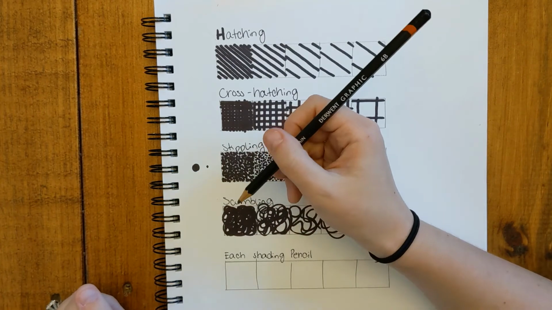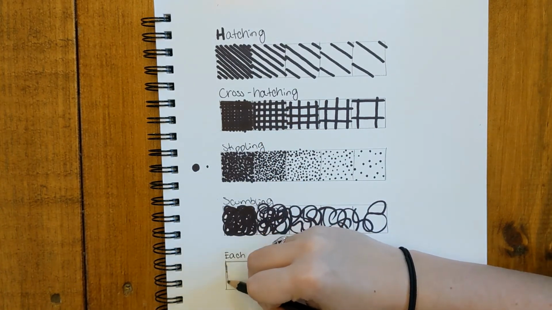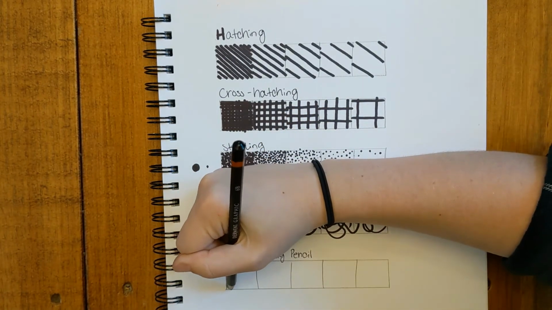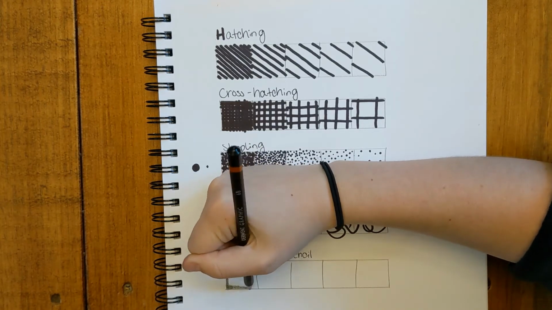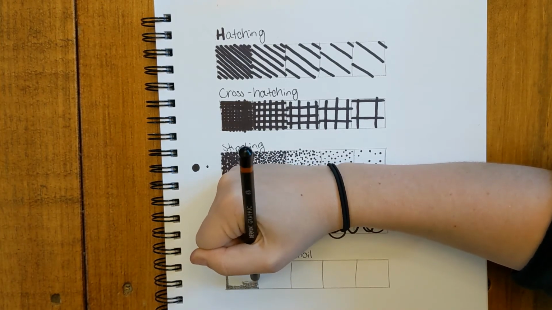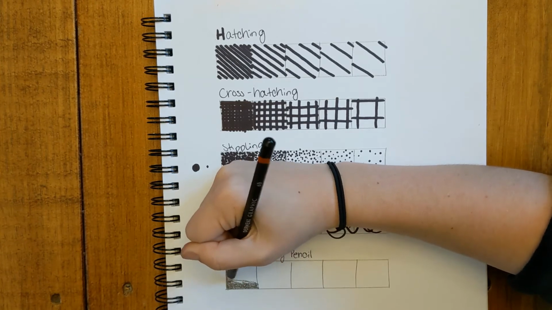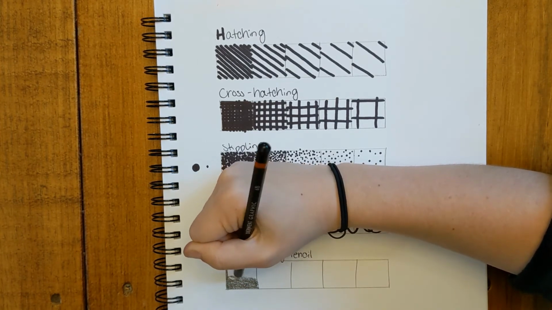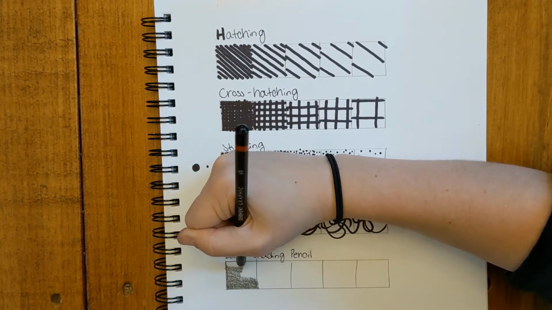All right, so I'm starting with a 6B, and I'm just gonna fill this whole box in. Don't press too hard, kind of keep an even pressure. It's the best way to show what each pencil does. And you just want a nice even coating of that pencil in each box.